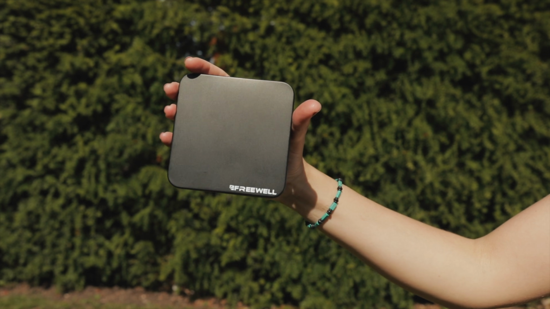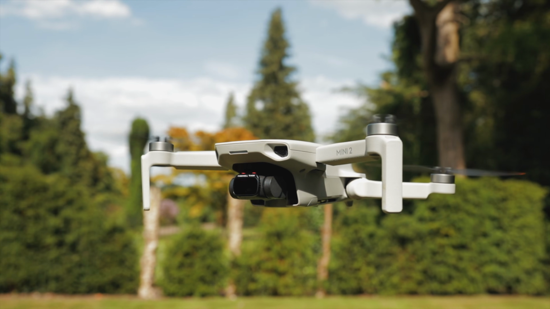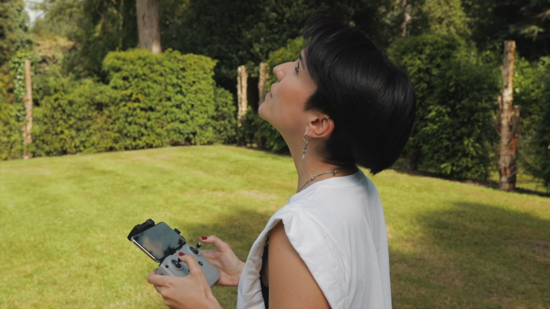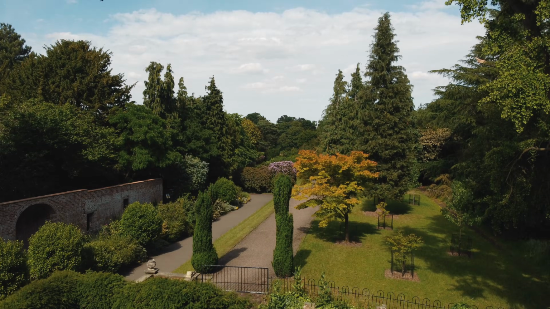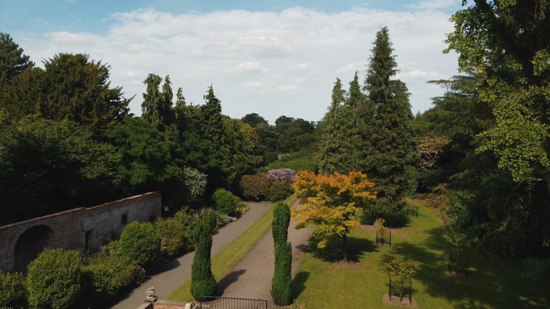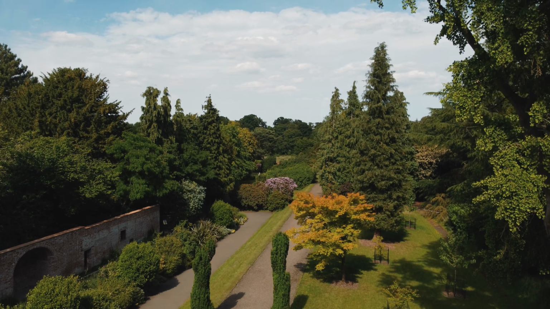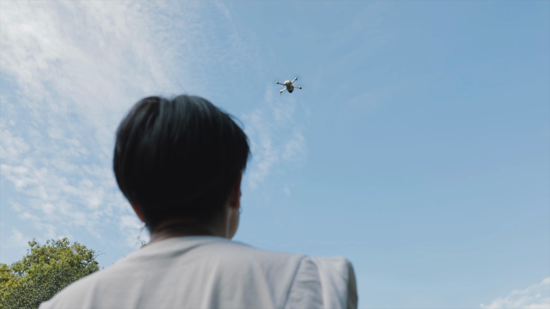And actually I did have the ND filters pack for my drone before. With a drone, it's very easy to burn out the skies, and I'm going to be honest with you, the drone footage makes a huge difference with ND filters. There is more dynamic range, it looks better quality.